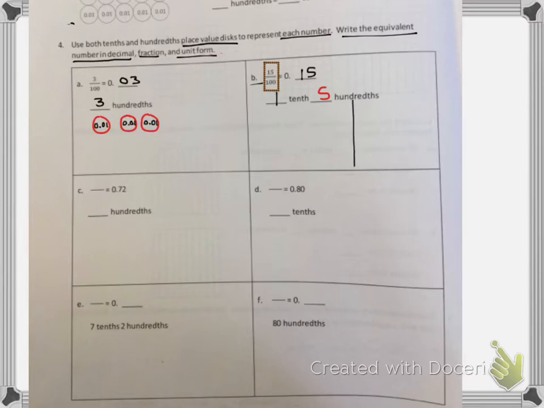I'll show you in 2 different ways. I can draw 0 and 1/10, and I can draw 1, 2, 3, 4, 5. I can draw hundredths discs, and we have 5 of them.